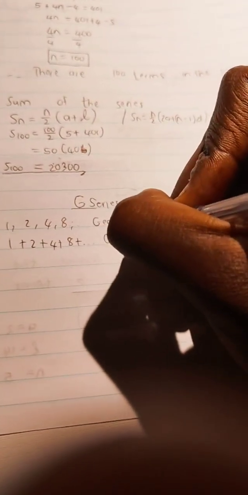Yes, thank you so much. Yes, it's multiplied by 2. The constant ratio is 2. What do we call this, 1 plus 2 plus 4 plus 8? We call it a, thank you, Nopindi. It's a geometric series.